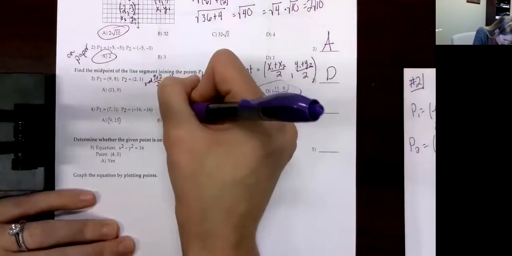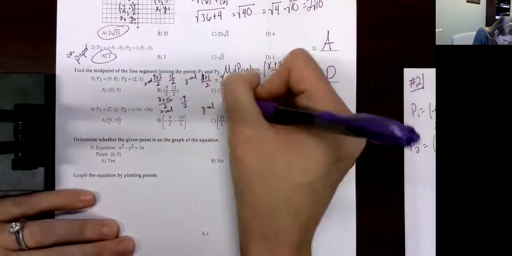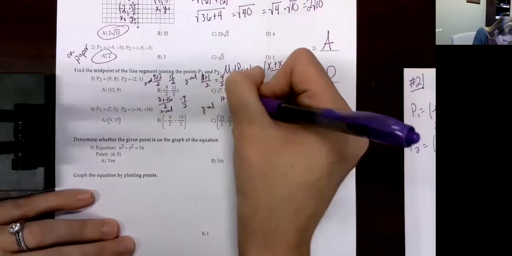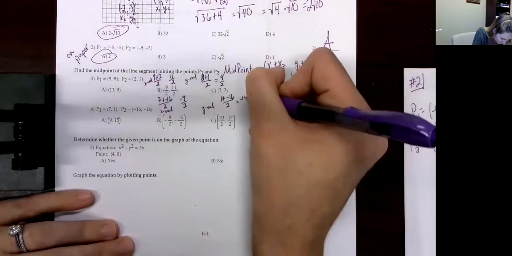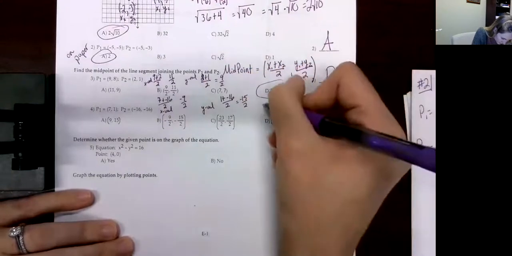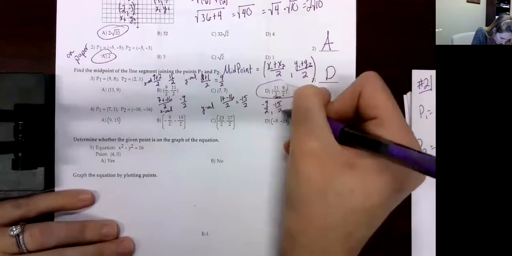And these were our x values. And then our y values would be 1 plus a negative 16 over 2, which would give us negative 15 over 2. So our point would be negative 9 over 2, negative 15 over 2.